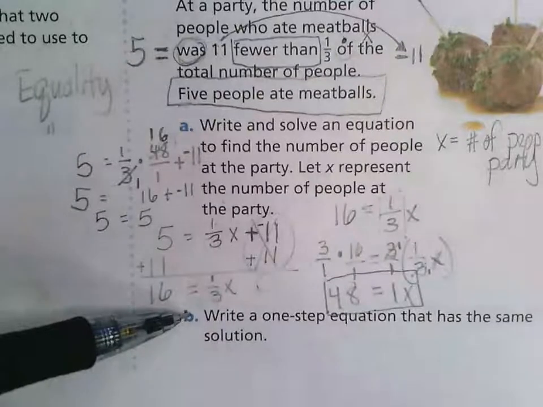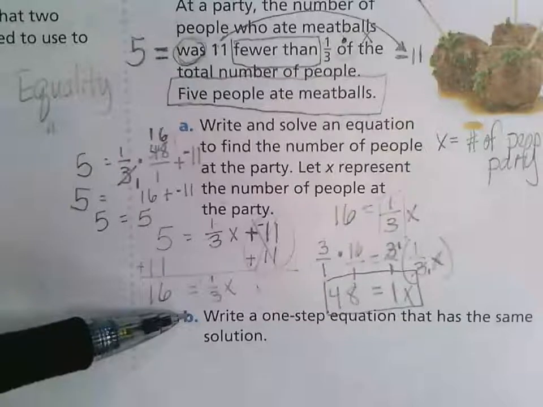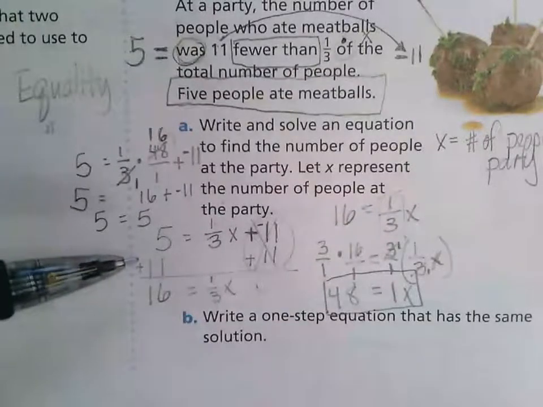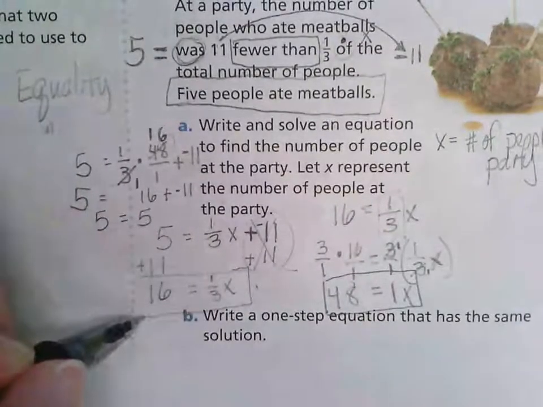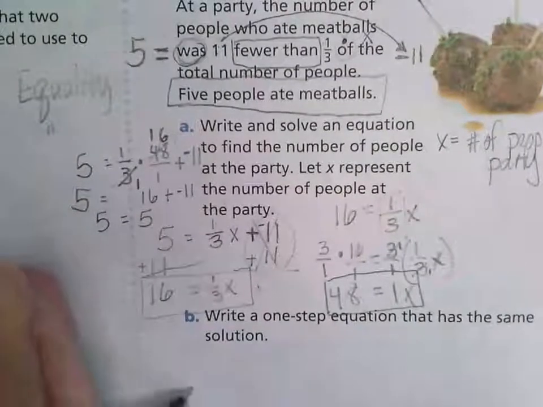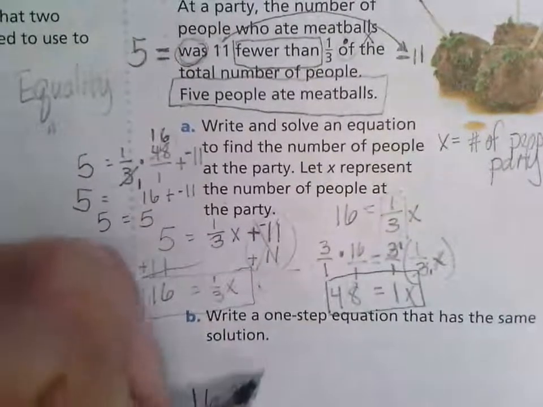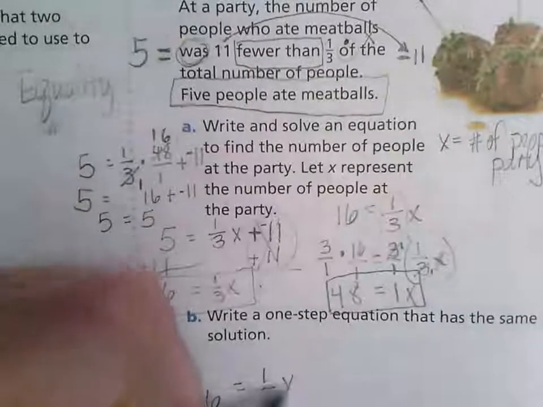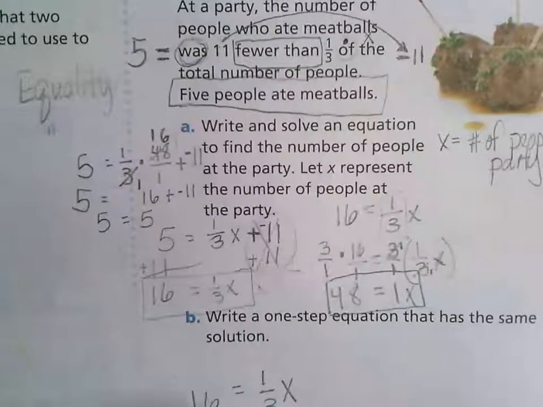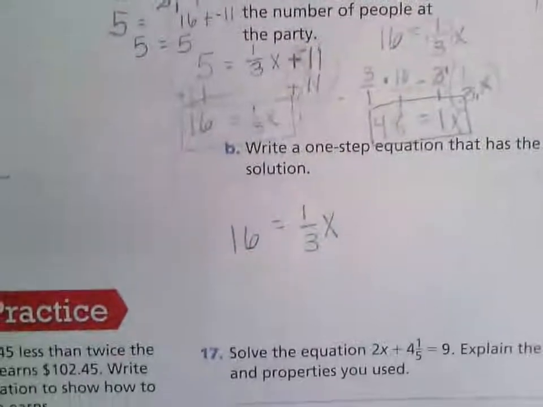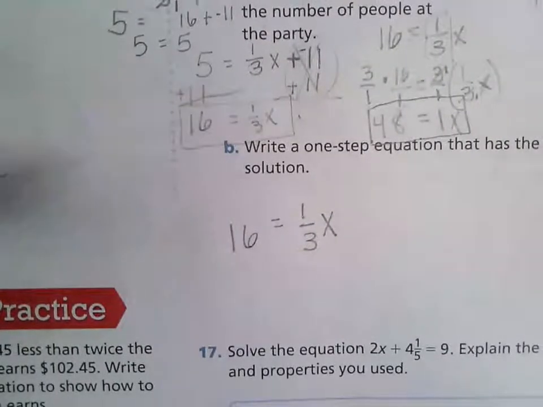Part B, write a one-step equation that has the same solution. Well, I think what they're looking for here is this one-step equation that has the same solution. I think this is kind of a silly question, but I can take this and I can get the solution of 48, because that's actually one of my steps here.